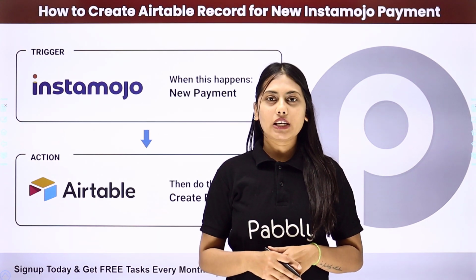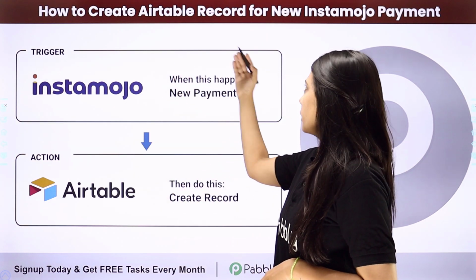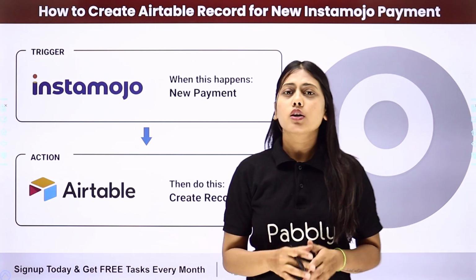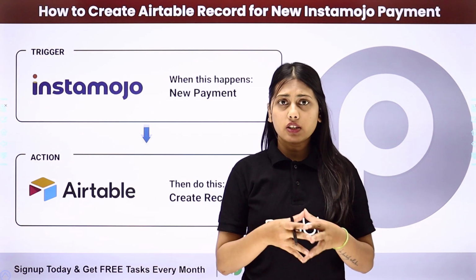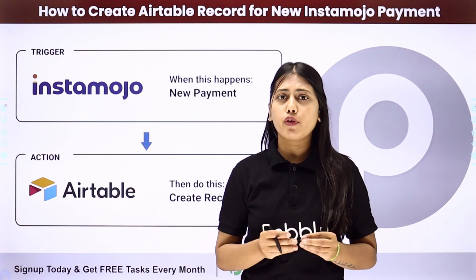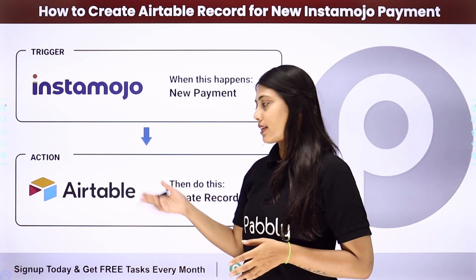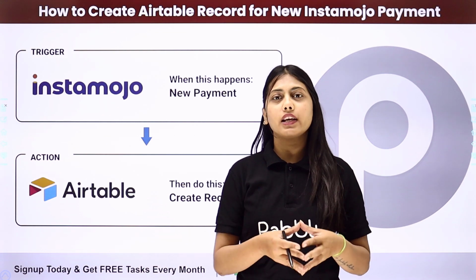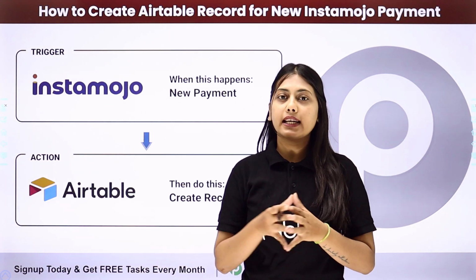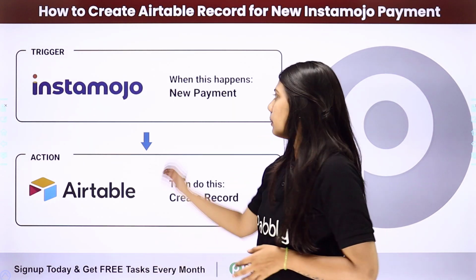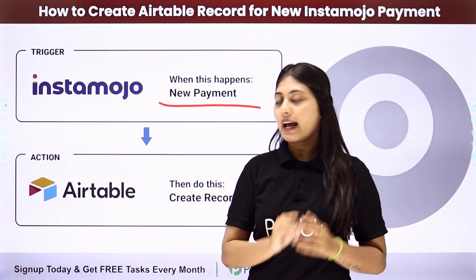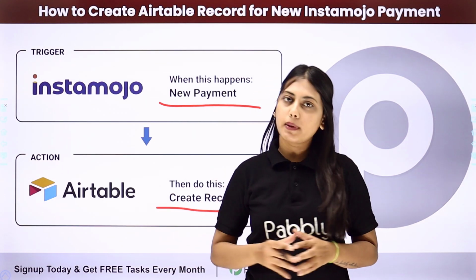Hello everyone, today we will learn how to create Airtable record for new Instamojo payments. So whenever you receive a new payment on Instamojo, you want to keep that record of payment in your Airtable. So you can create an automation for this whole process, and that automation can be created with the help of Pabbly Connect. We will create an integration today where our trigger will be the new payment received and our action will be to create a record for that specific payment.